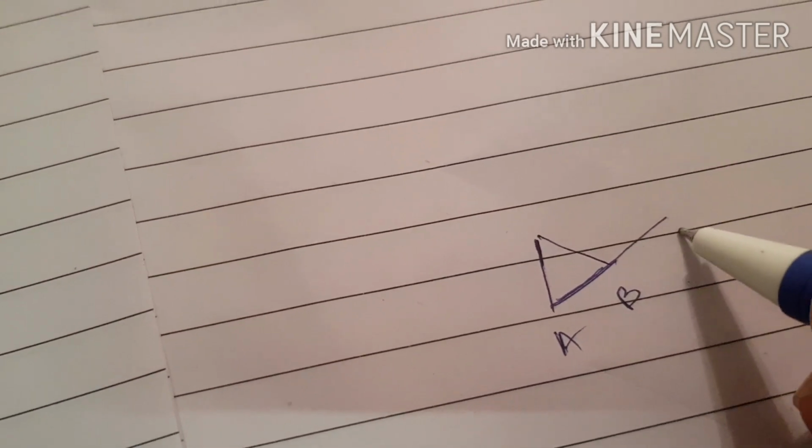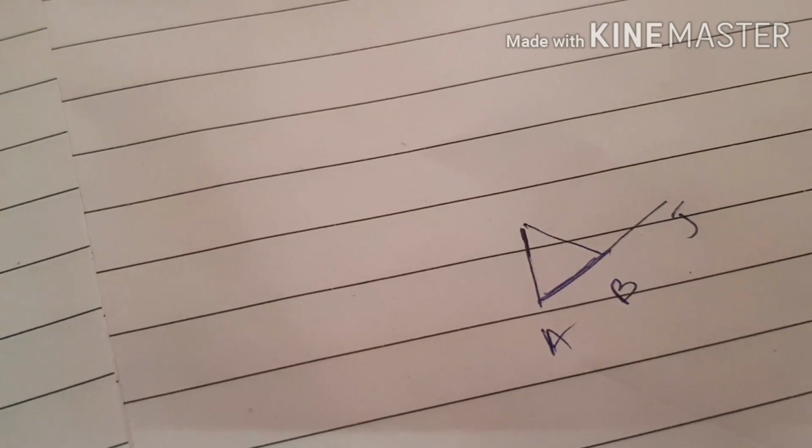Like if it is a triangle, let's suppose this is A, this is B, and if they say that AB meets to form J, that means this straight line is carried forward and this part is J.